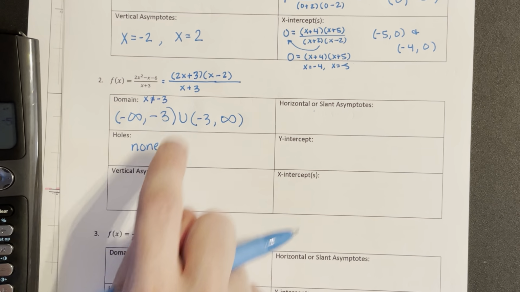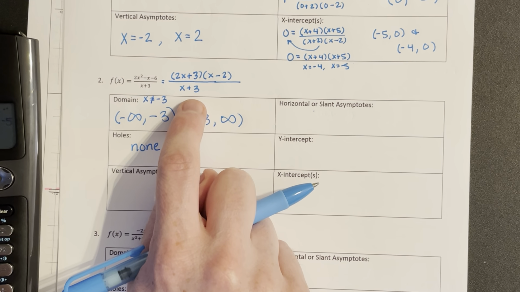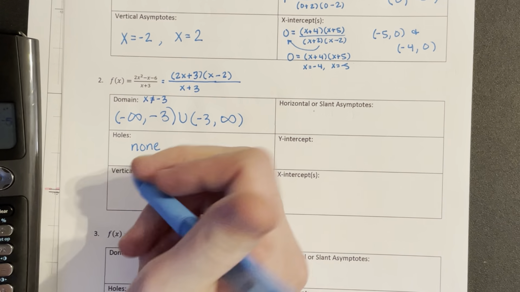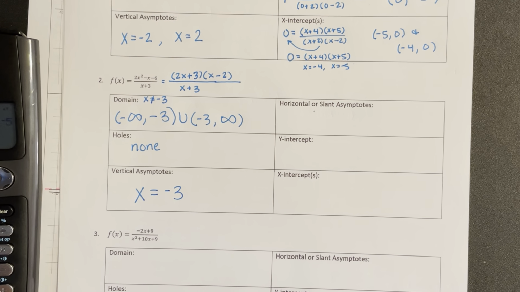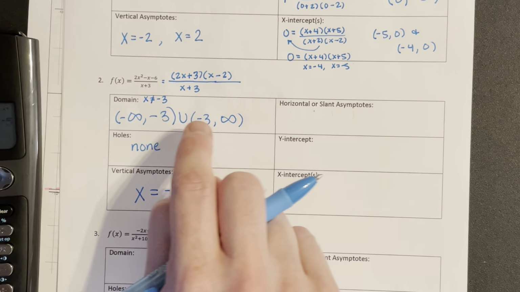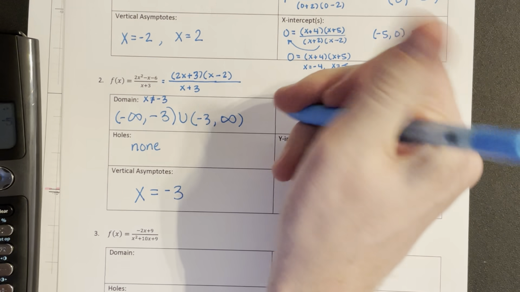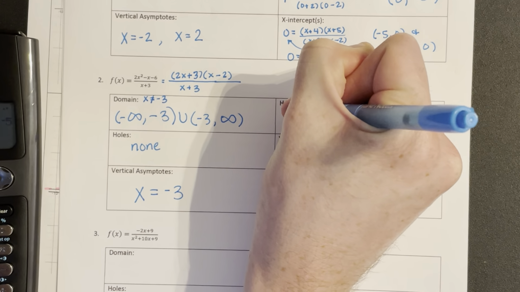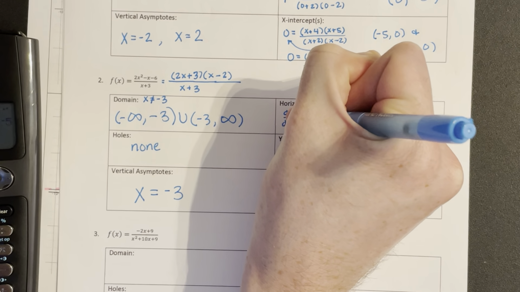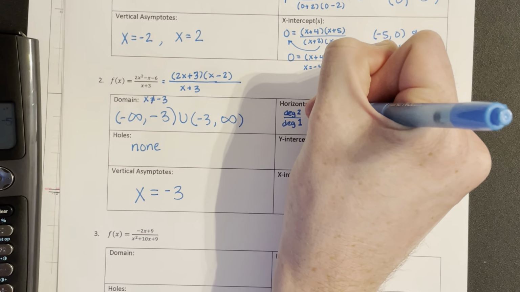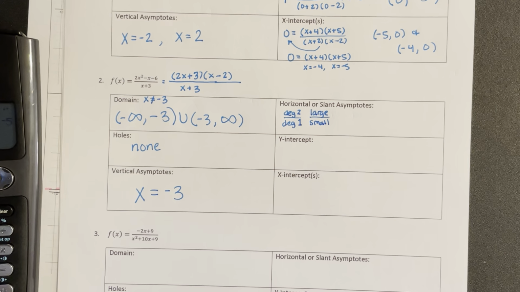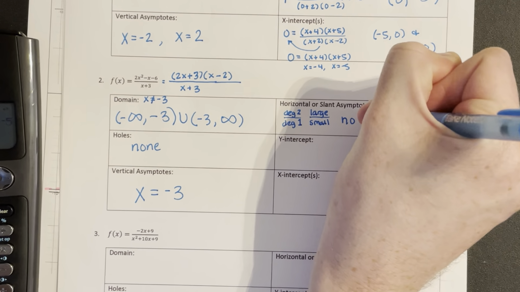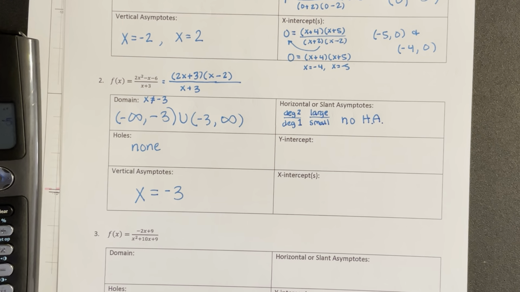It did find the actual vertical asymptote. So that x plus 3 in the denominator is our vertical asymptote. So x equals negative 3 is the equation. Our horizontal asymptote is coming from the degrees of the original. So this is degree 2 over degree 1. So that means it's larger on top and smaller on bottom. That was the case that we said there was no horizontal asymptote. There will be a slant asymptote, but we're not finding that yet.